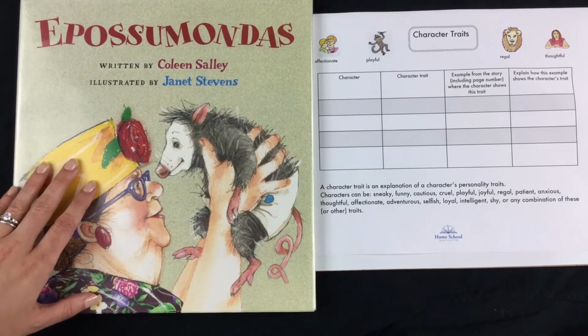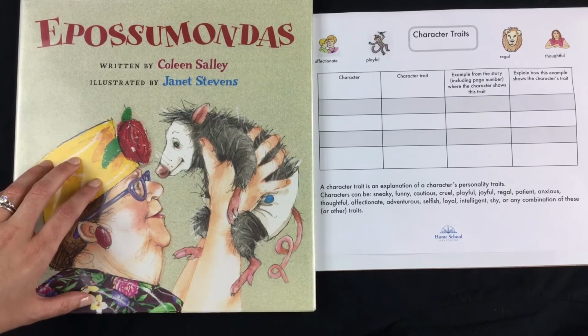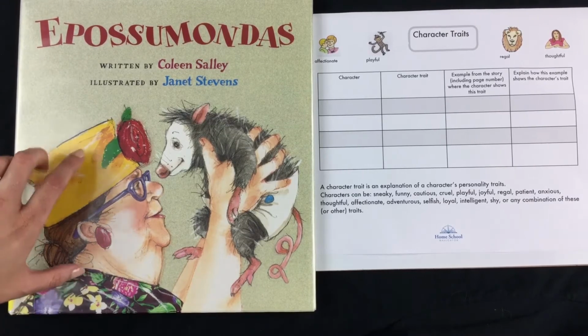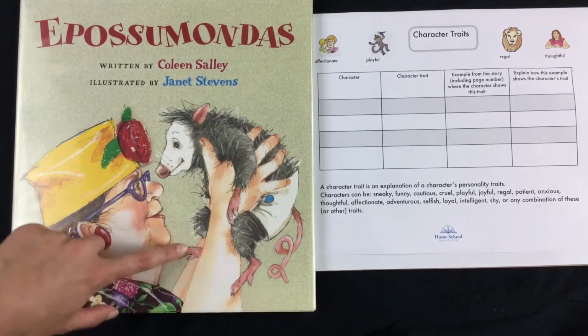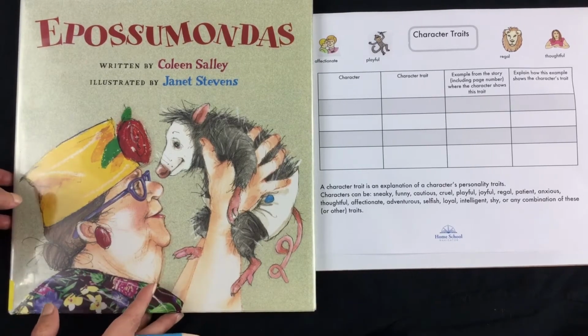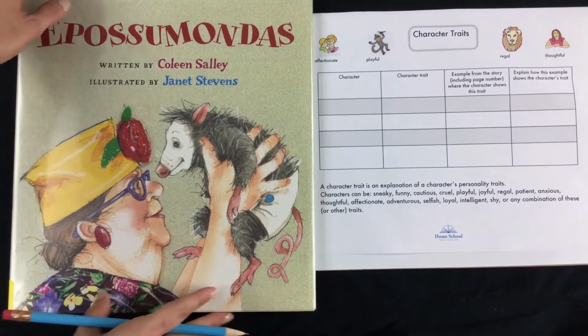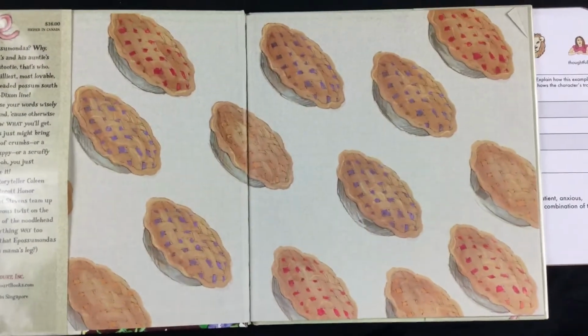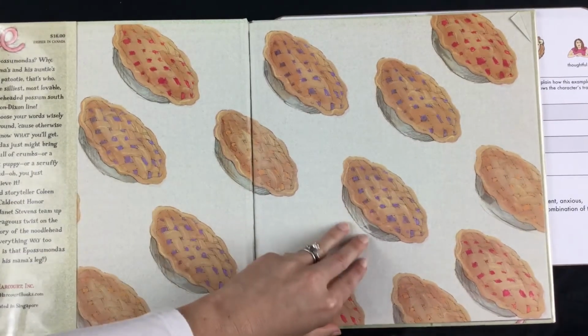The book that we're going to be using to find these examples is Epossumondas by Coleen Salley. If you've not read these books, there are a series of them. They are very, very funny. They are all about our character Epossumondas here. And if you are interested in learning more, you can find them in your local library. Let's read a little bit about Epossumondas and see if we can find some of his character traits.